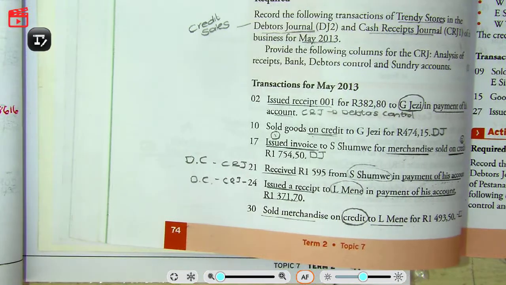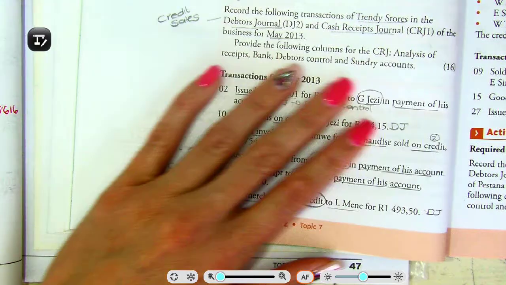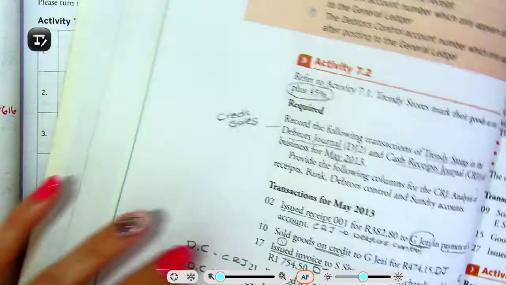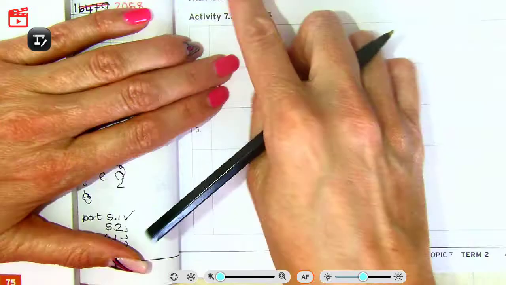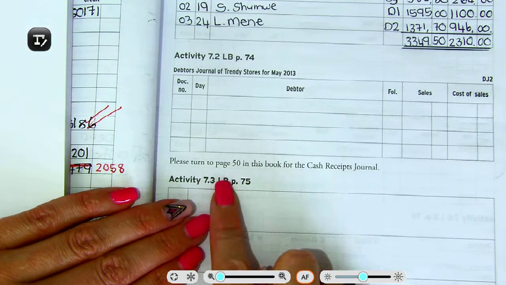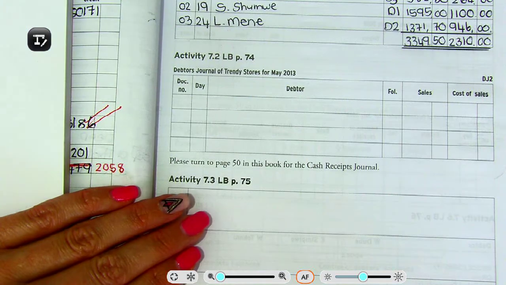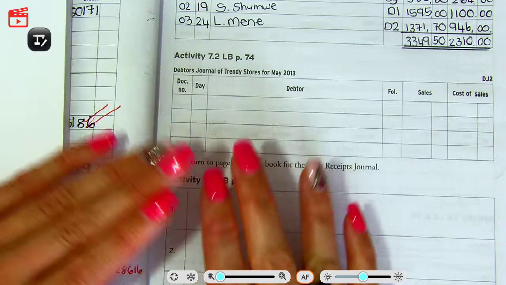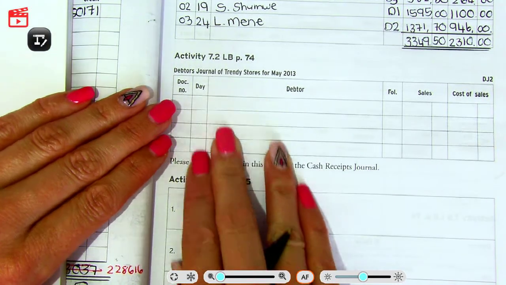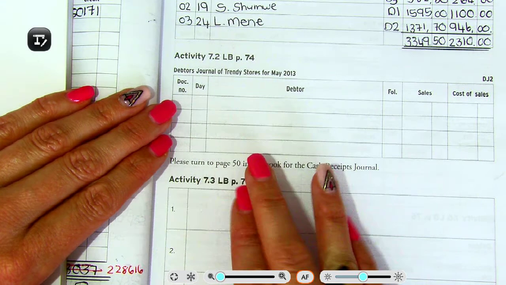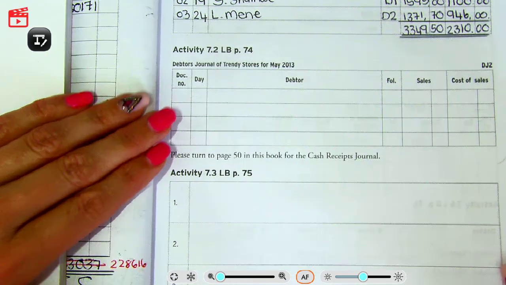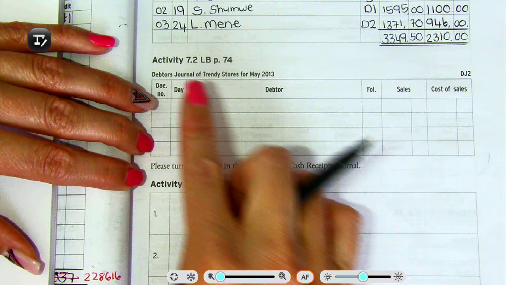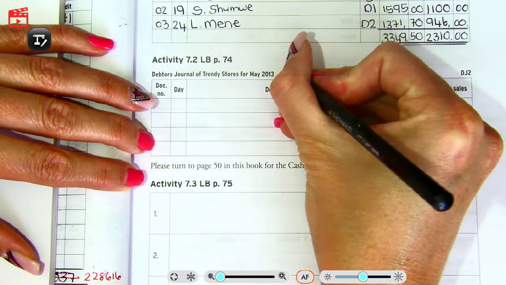I'm going to start by recording all my debtors journal transactions, because my CRJ is on page 50 and I don't want to keep flapping between. So I'm first going to post all my debtors journal entries and then I will turn over the page to post my CRJ. Just a quick recap: the debtors journal is where I record all my credit sales.